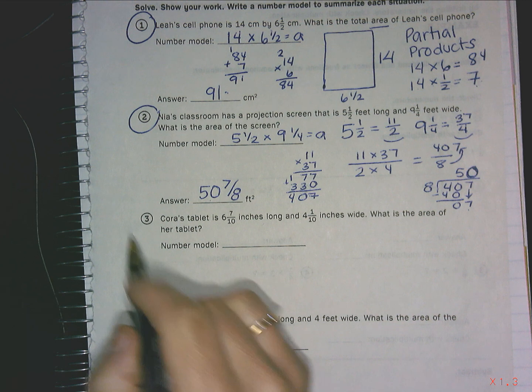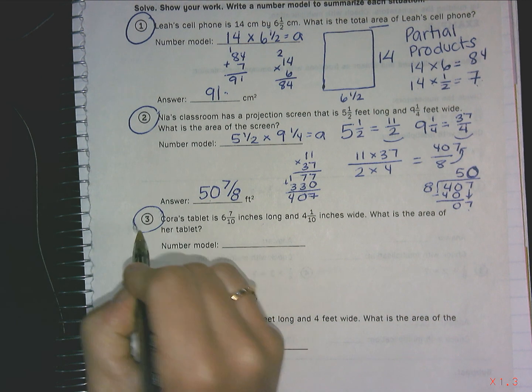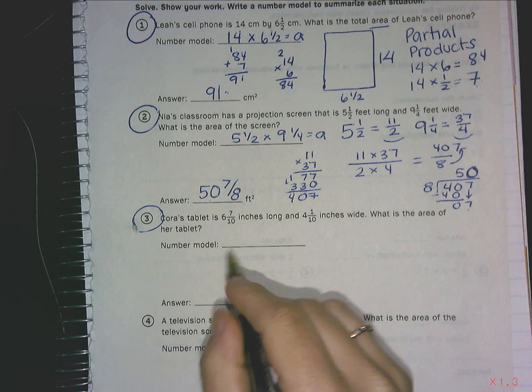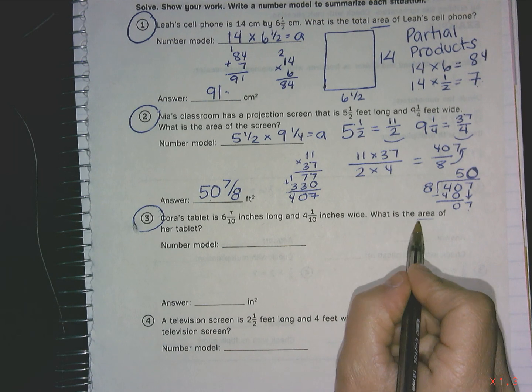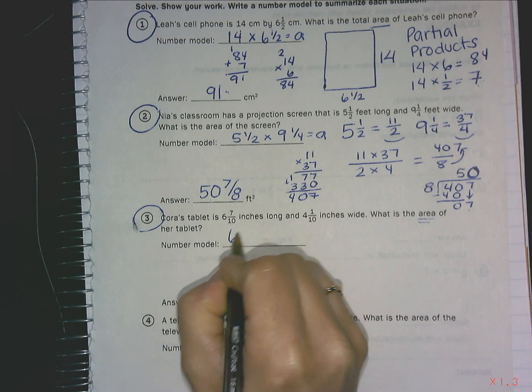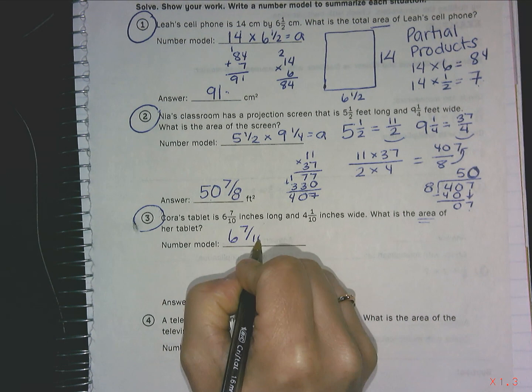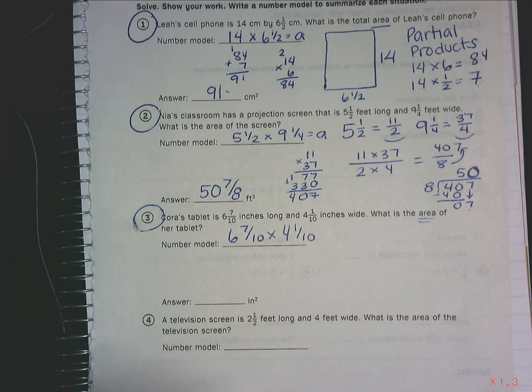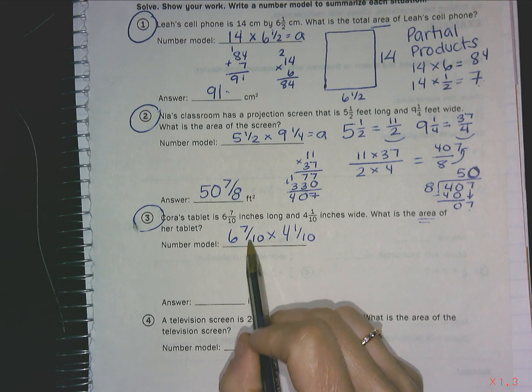Okay, so for number 3, it says Cora's tablet is 6 and 7/10 inches long and 4 1/10 inches wide. So I am looking for area again. So this is going to be a mixed number multiplication equation. 6 and 7/10 times 4 1/10, since I'm looking for my length times my width.